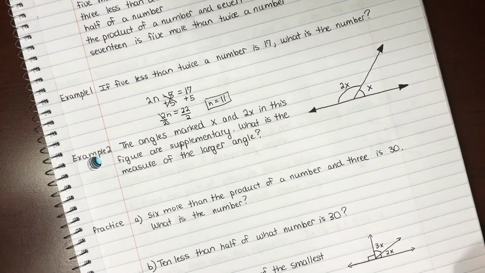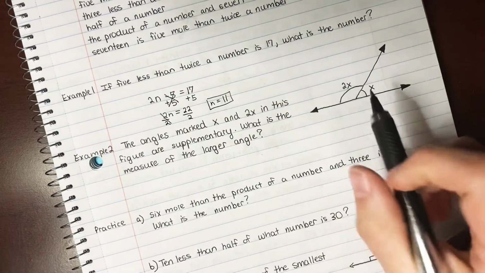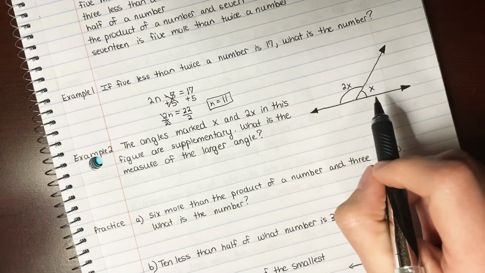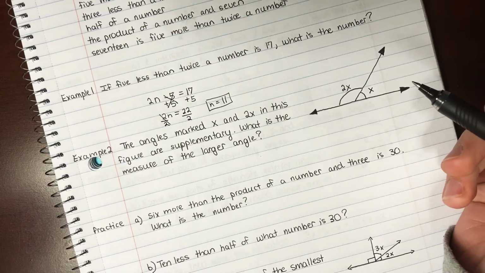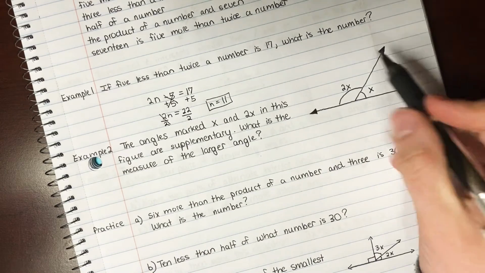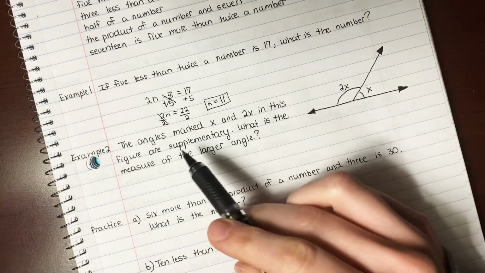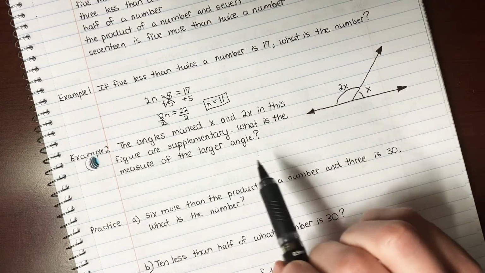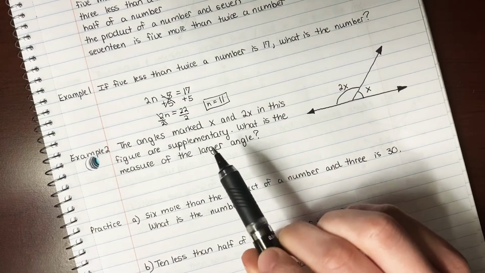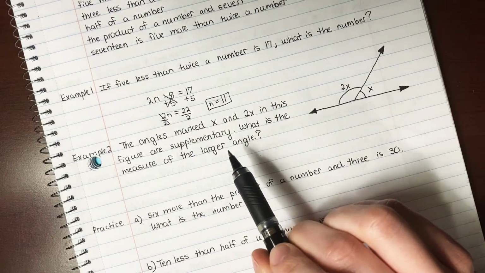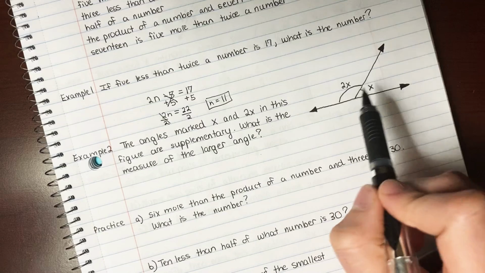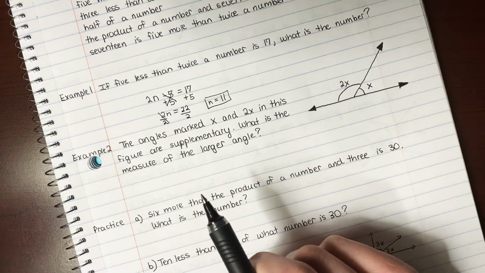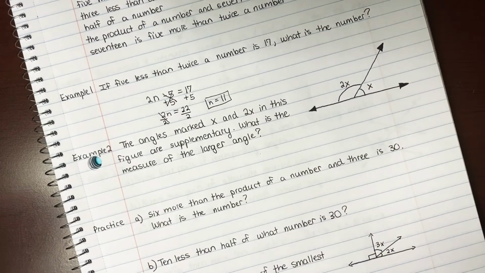Example 2. Here you've got an angle, and what you're going to do is figure out what x is and what the measures of these angles are by using an equation that you're going to write from looking at this. The angles marked x and 2x in this figure are supplementary. What is the measure of the larger angle? If they're supplementary, what does that mean? Hopefully you remember that means these two angles added together equal 180 degrees. So how can we write an equation?